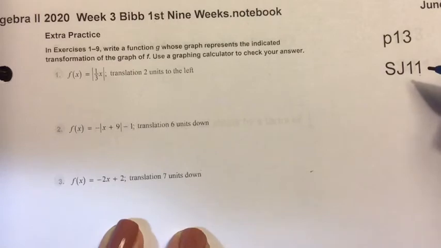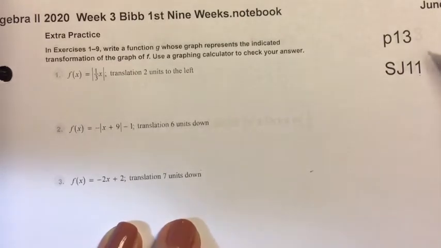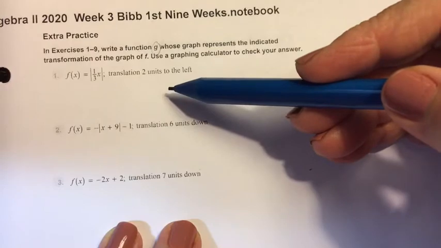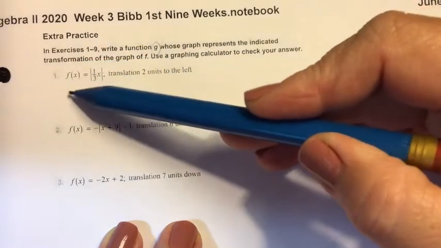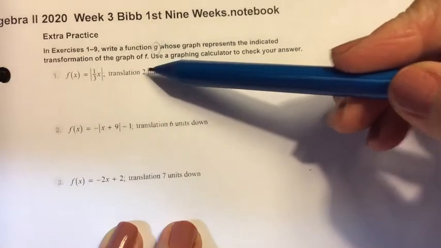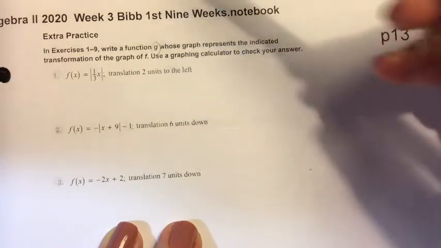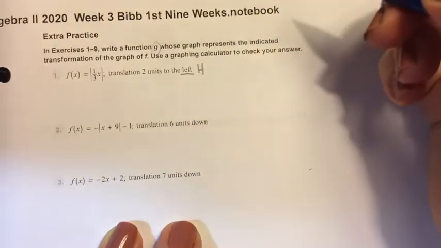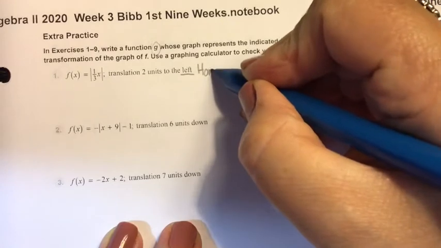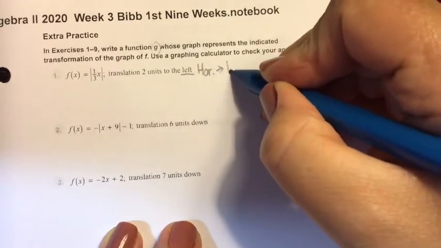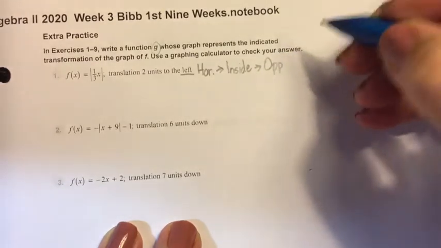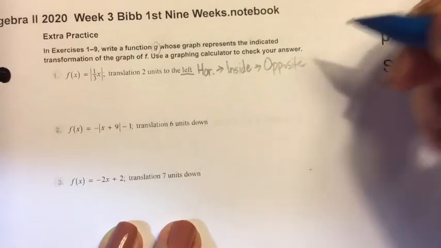For this exercise, we are going to write a function g whose graph represents this indicated transformation. I want to transform f of x 2 units to the left. I have to remember that left is a horizontal transformation. Horizontal goes on the inside, and it's the opposite of what we normally think.